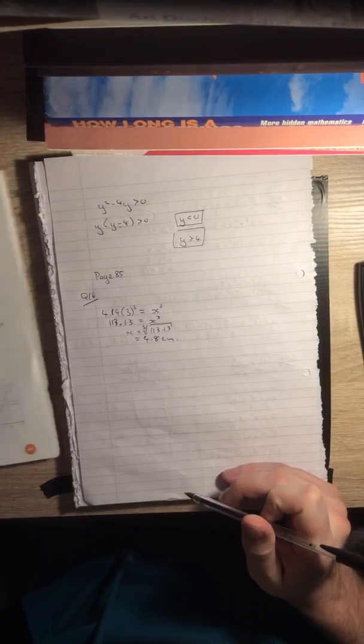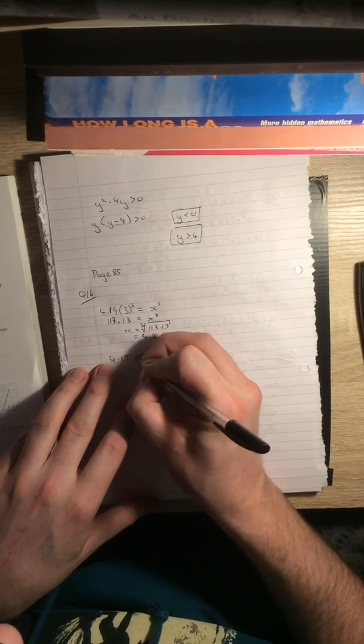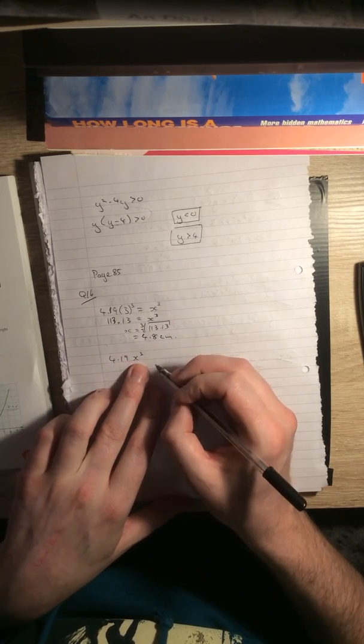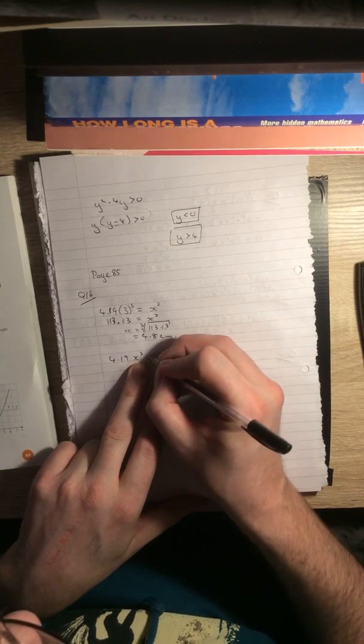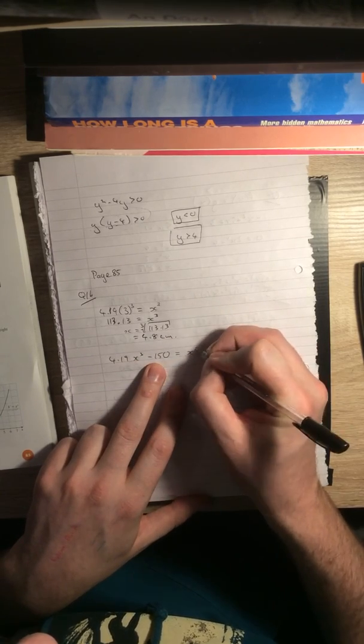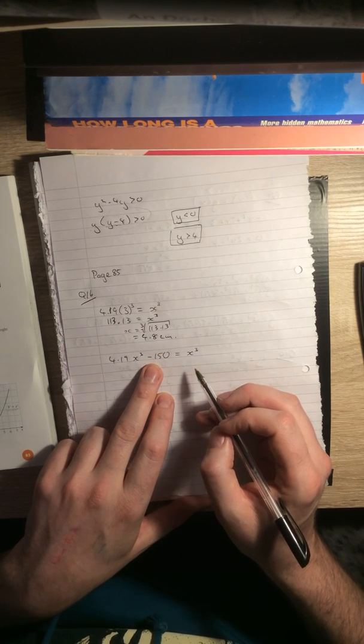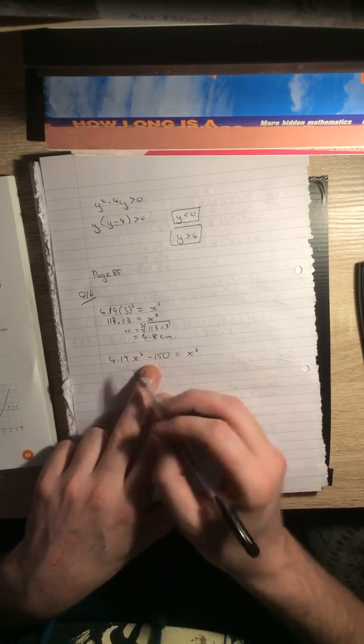Algebraically, what you're saying there is the volume of your sphere, 4.19 x cubed, minus 150 is the same as the volume of your cube, x cubed. Okay, so the difference between the volume of the sphere and the volume of the cube is 150.